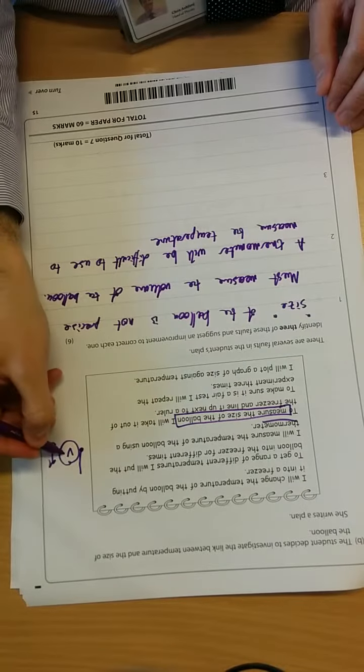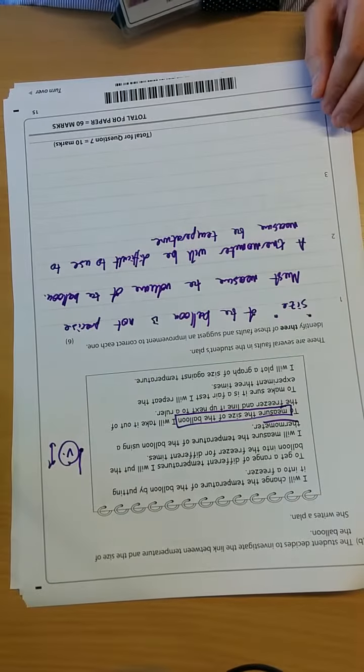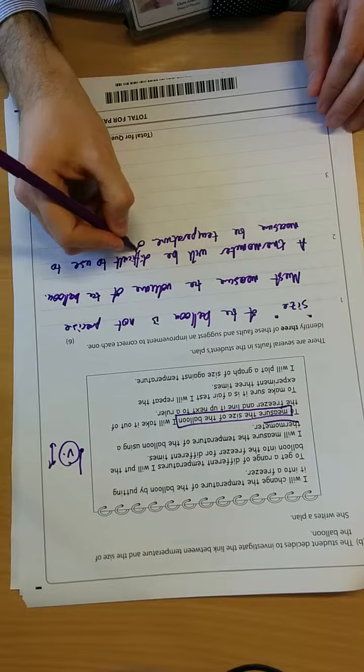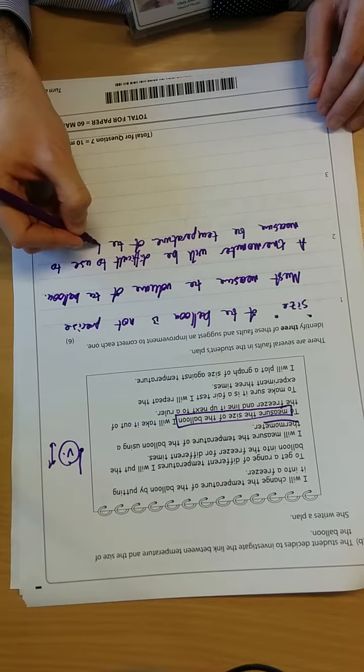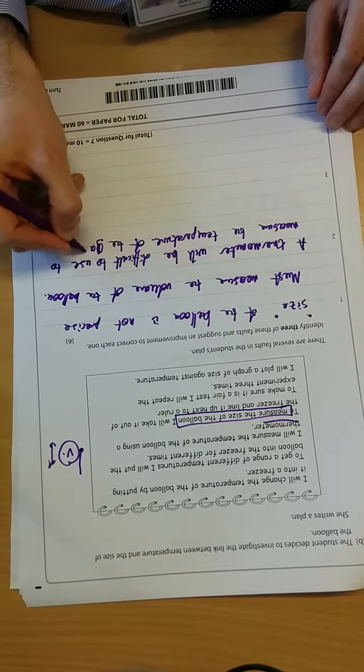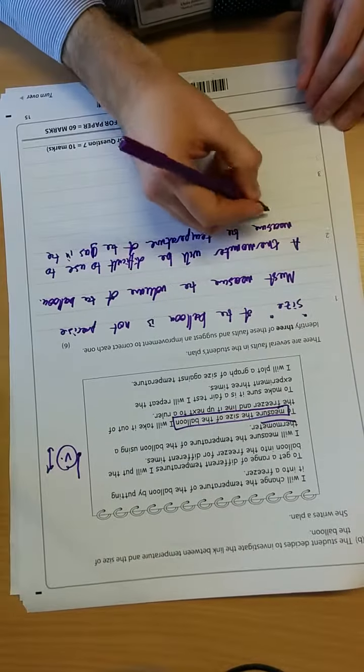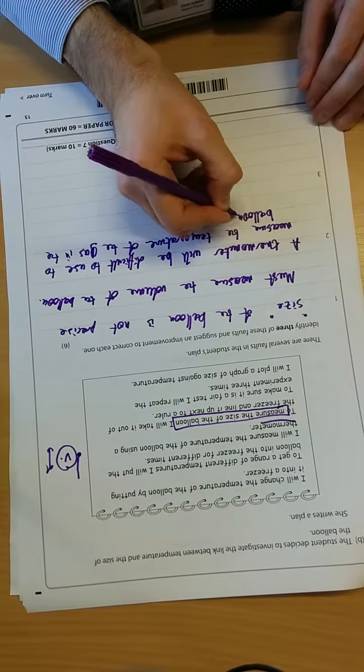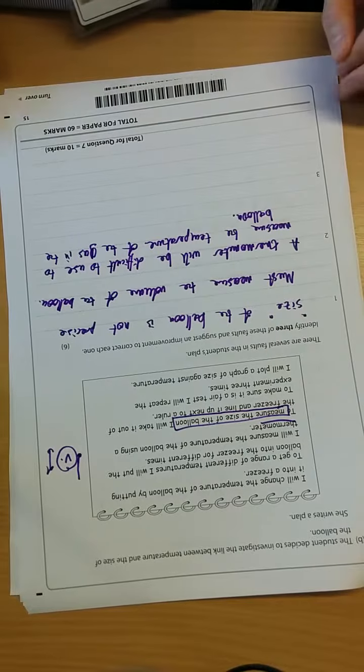It doesn't give you the temperature of the gas in the balloon.